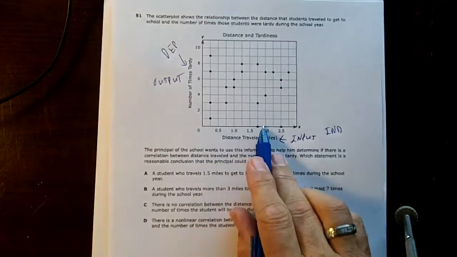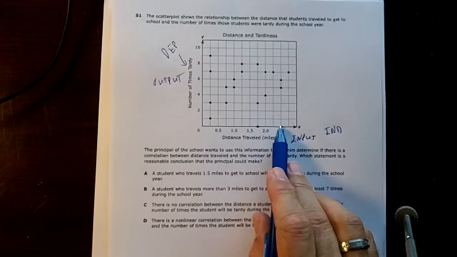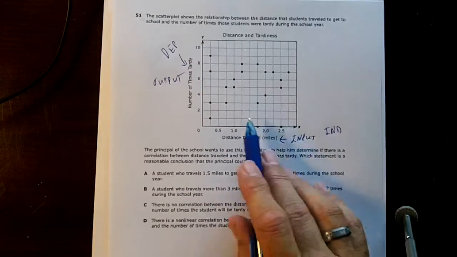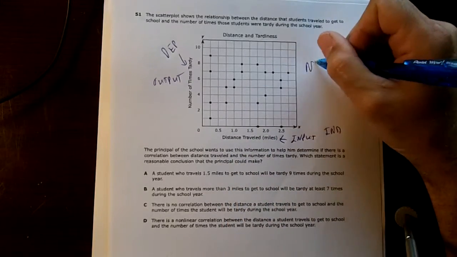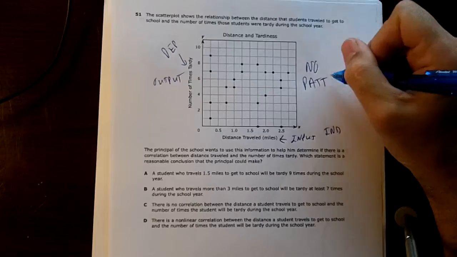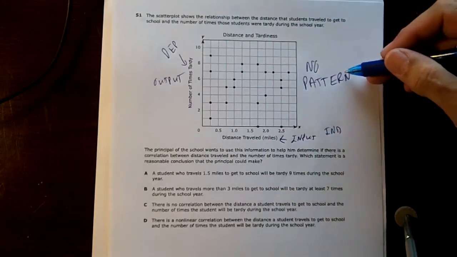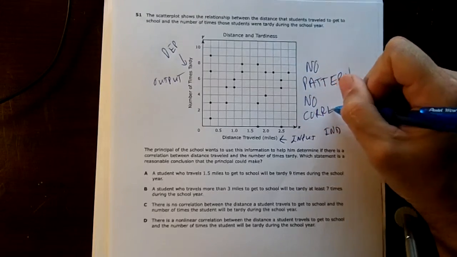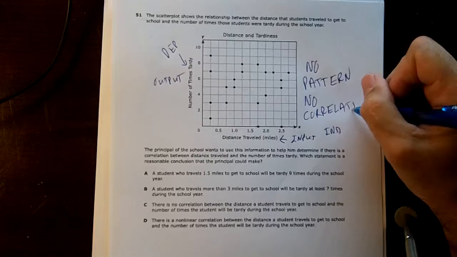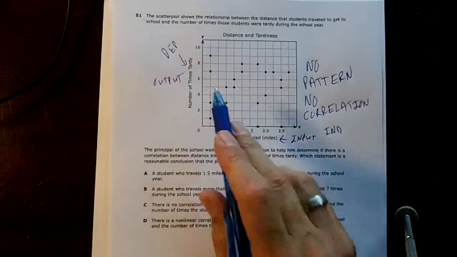Now then, as the distance increases, you would think the number of tardies increases, but notice right here, there's 0. They're just scattered all over, aren't they? This scatter plot has no pattern. The dots are not trending upward or downward. There's no pattern, which means there's no correlation. So there's no correlation between the distance traveled and the number of tardies.